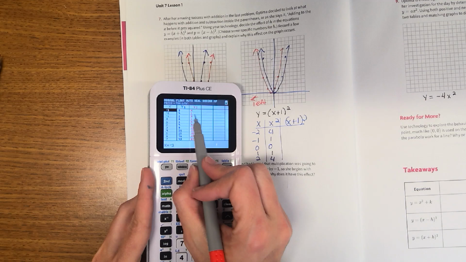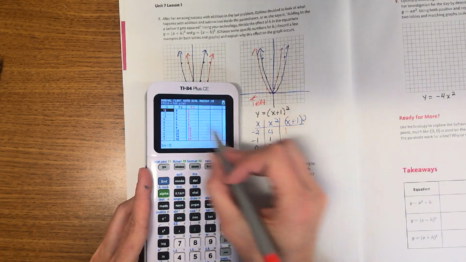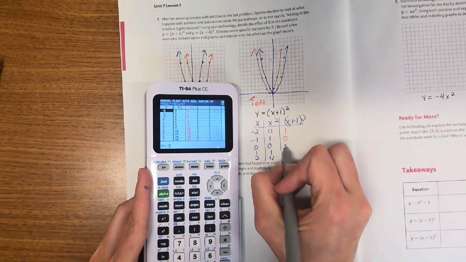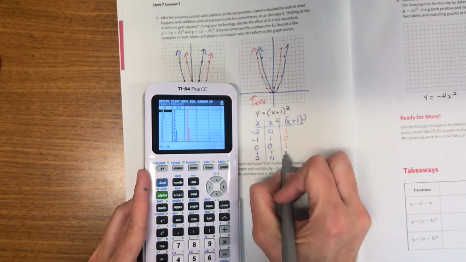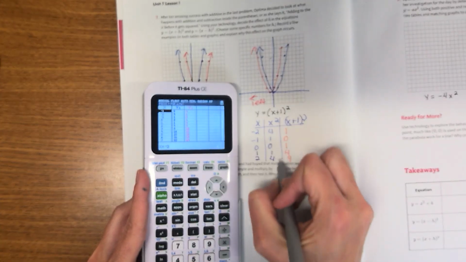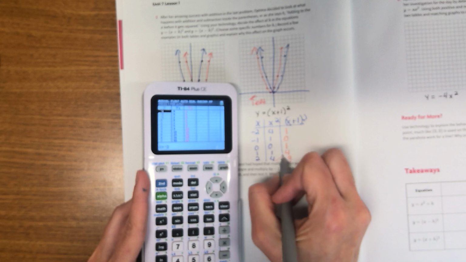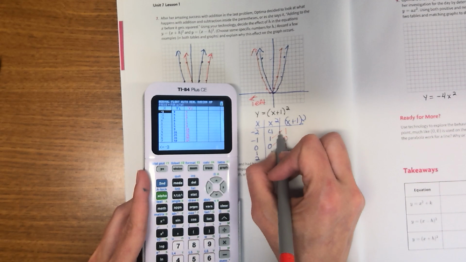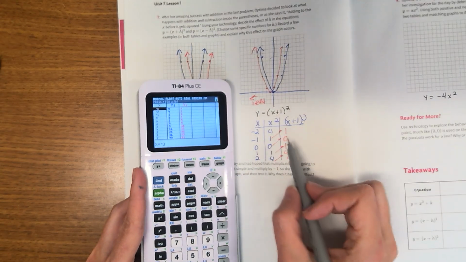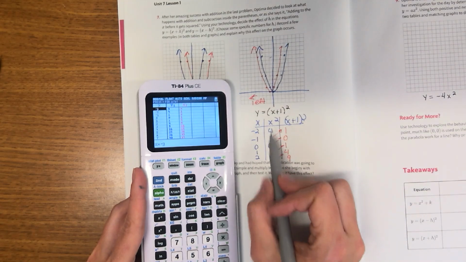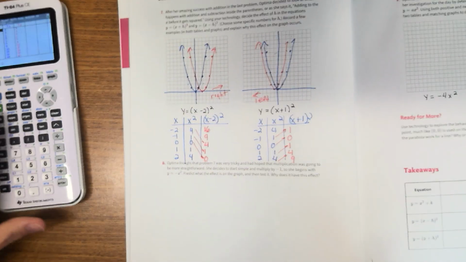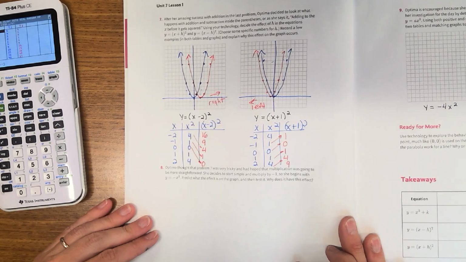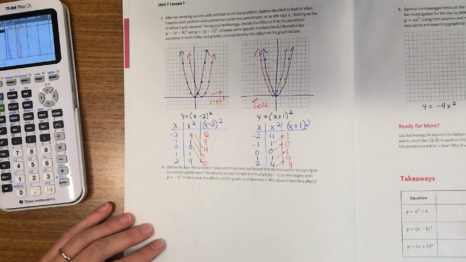So at -2, we're at 1. And then here's our 0, 1. And then our 4 and a 9. So we can see that same shifting happening, but it's going the opposite way, right? It happens a little sooner than it would in the regular graph. Okay, so let's see if we can make some synthesis out of that.